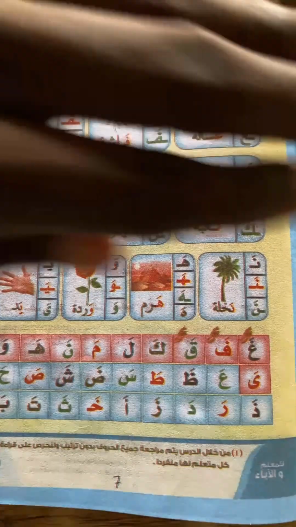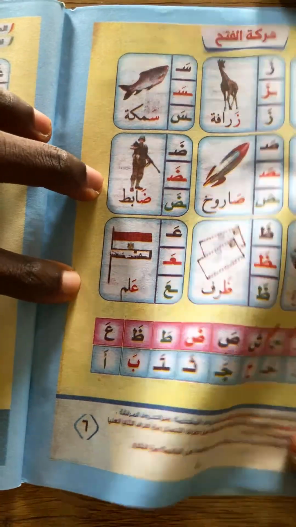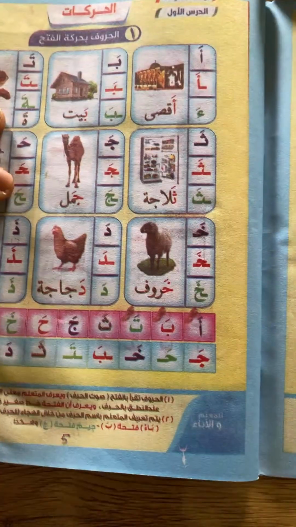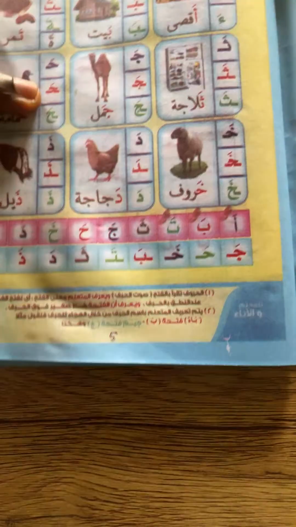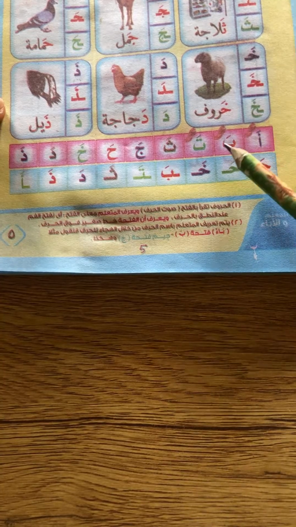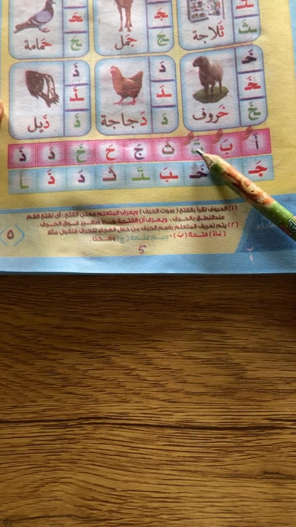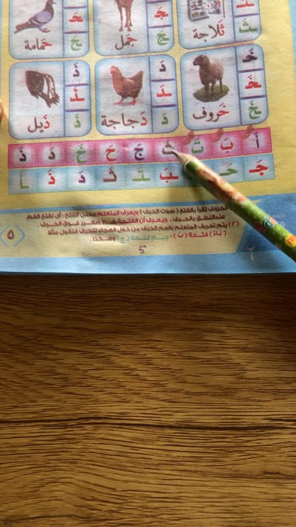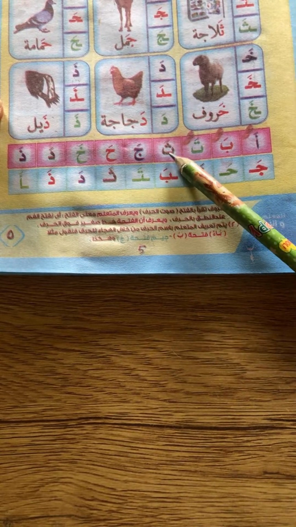Now let's come here so that we can do it clearly. You can see it from this place. I hope you are seeing it clearly. Now, this is alifun, alifun fatha, ba'un fatha, that is ba, ta'un fatha, tha'un fatha, that is tha.